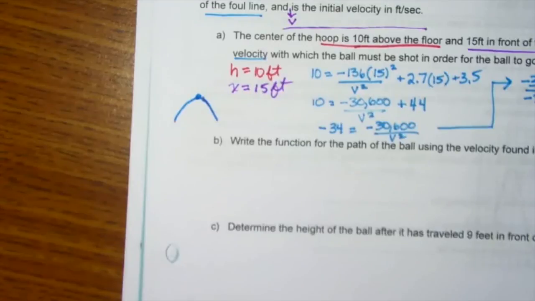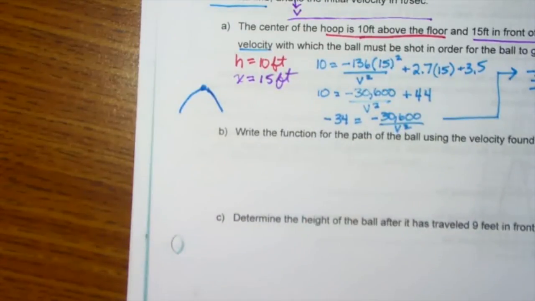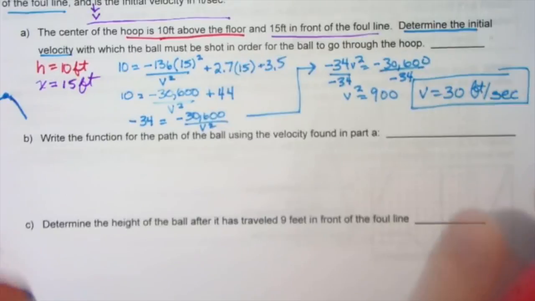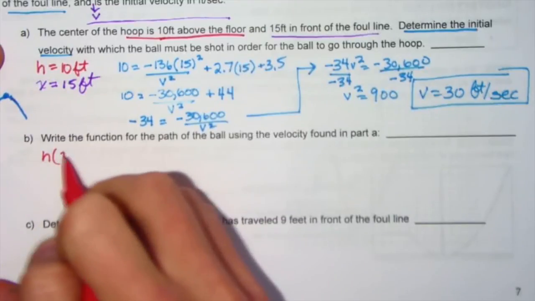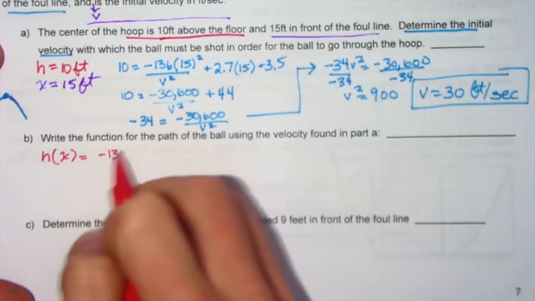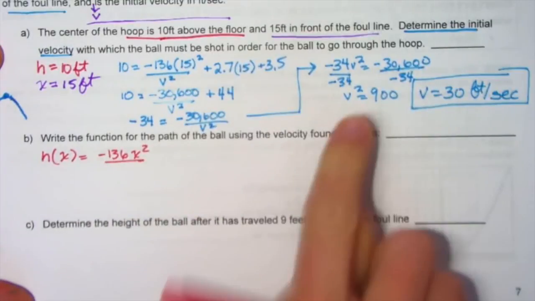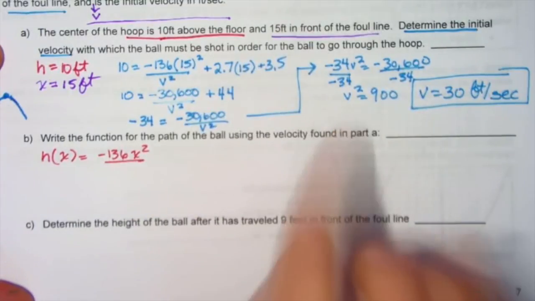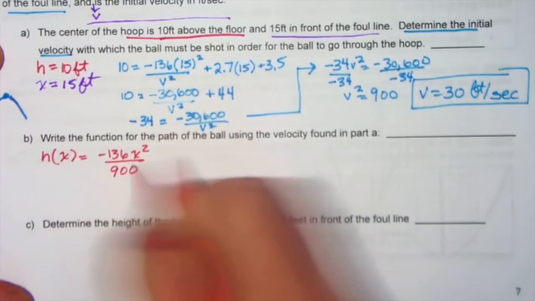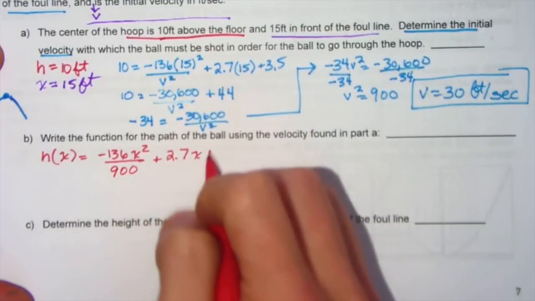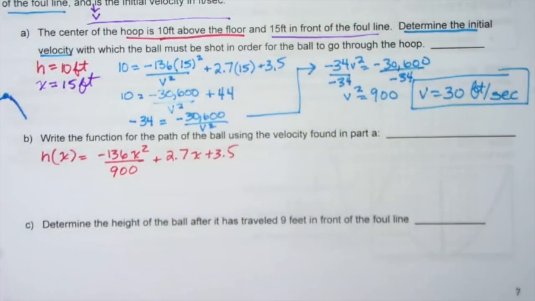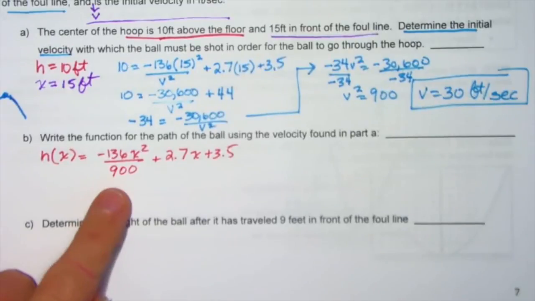All right? So now what we want to do is write a function for this. So all we're going to do is use this velocity that we talked about here, and we're going to plug it in to h of x. So you get h of x equals negative 136 x squared over velocity squared, which is 900, plus 2.7x plus 3.5. And then after you substitute, you just want to go ahead and simplify anywhere that you can. So we are able to simplify this, but we're going to leave it in fraction form.